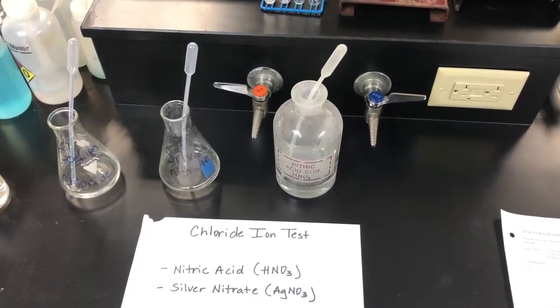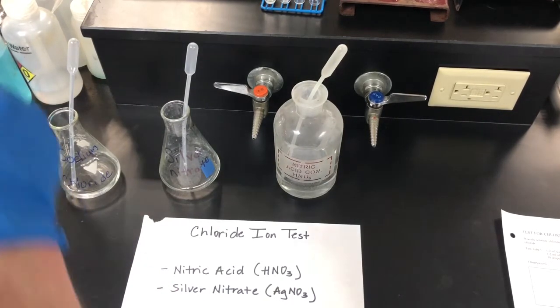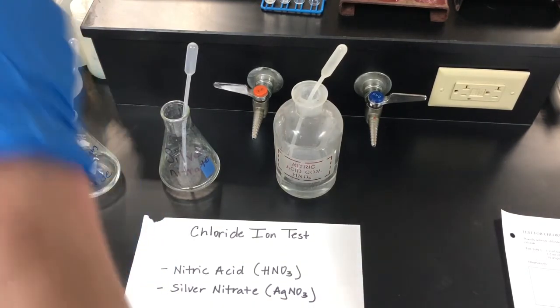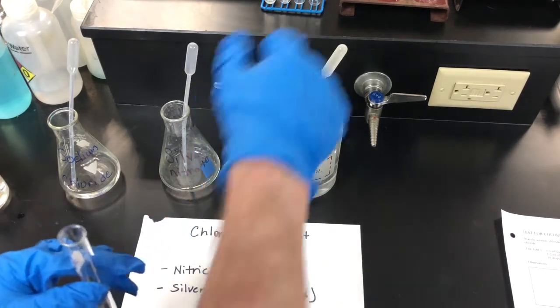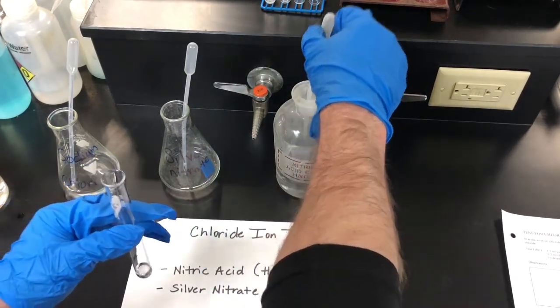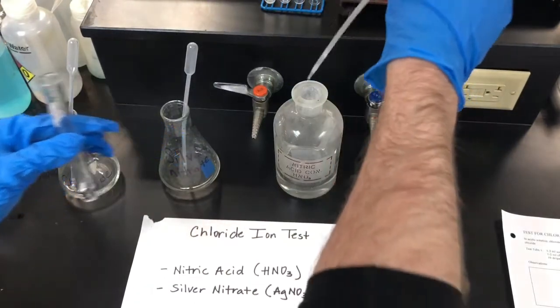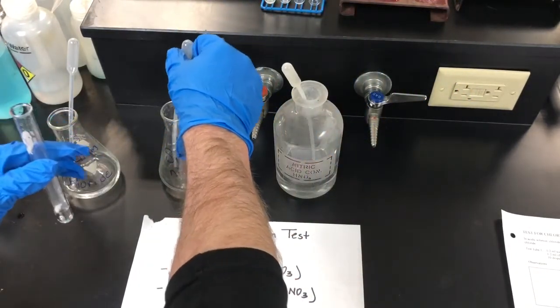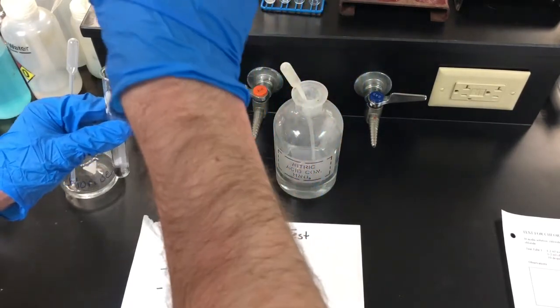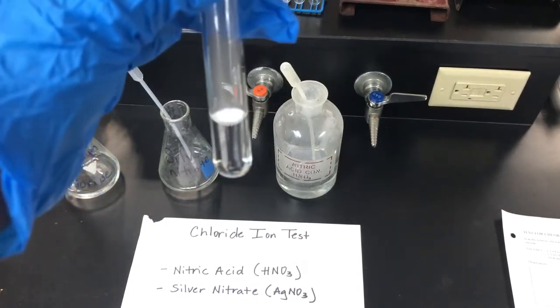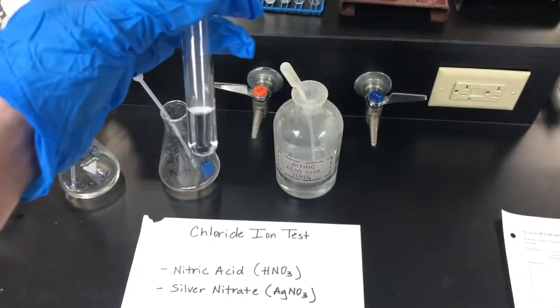Okay, so we're going to be using our unknown, number 24, to determine if it's positive for the chloride ion. So what we're going to do is we're going to take 1 to 2 milliliters of the unknown solution. So we're going to put a nice squirt. And then we're going to put 1 to 2 milliliters of nitric acid. Squirt. And then we're going to put some silver nitrate. Okay, so it doesn't appear that a precipitate was formed, so we're going to say that this one is negative for the chloride ion.